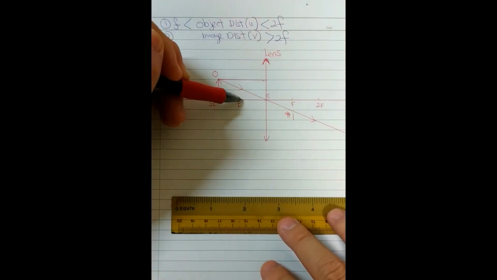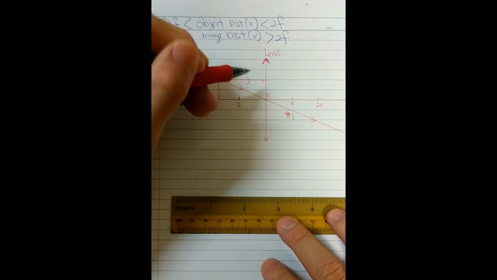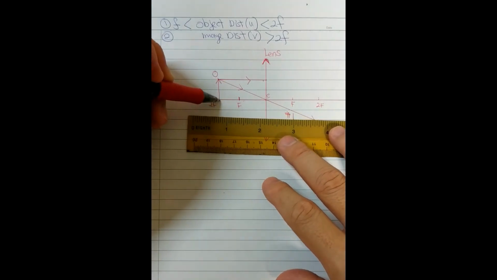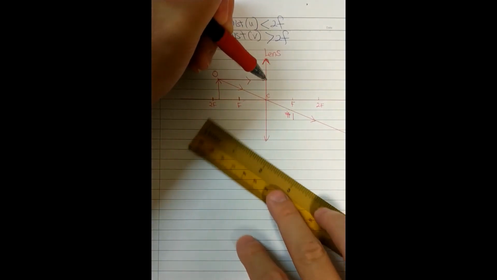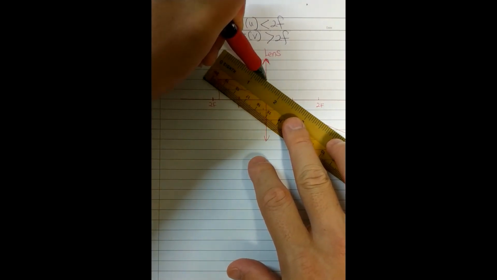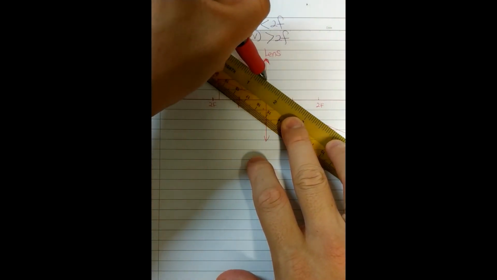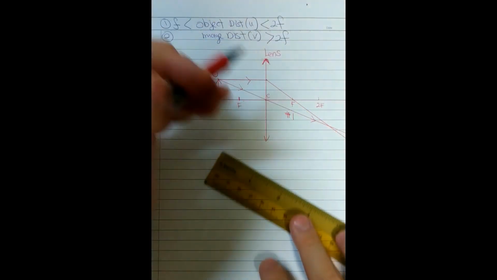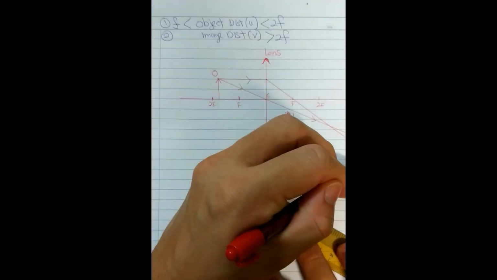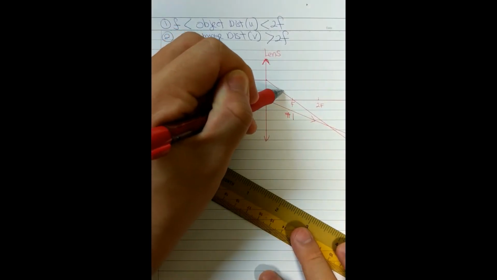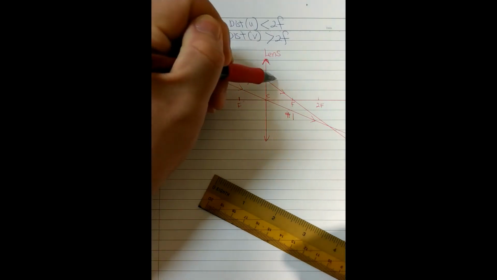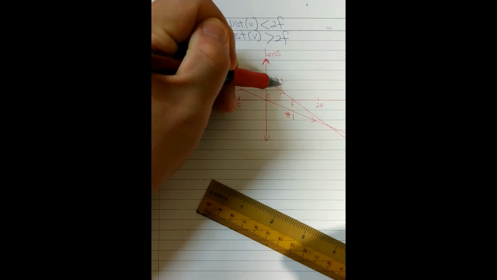Take note that ray 2 must be parallel, and upon exiting the lens, it will intersect and cut my focal point F, and it will continue. Remember to put the arrowhead here to symbolize a ray. With this, I have completed my ray number 2.